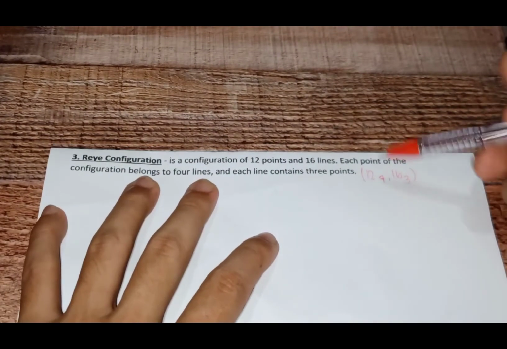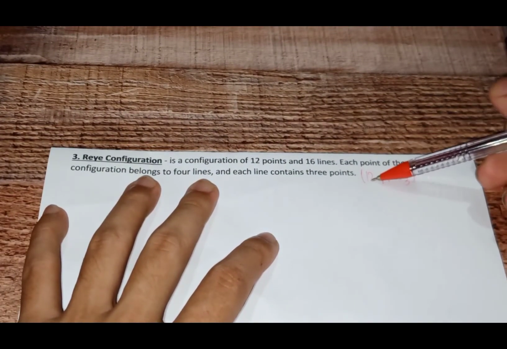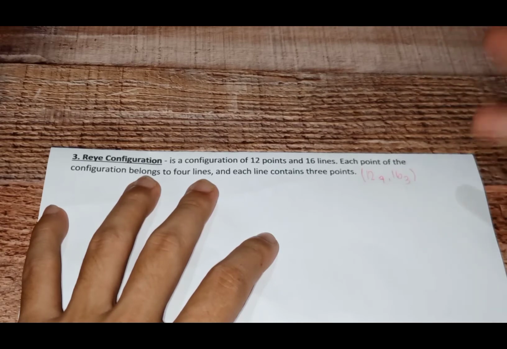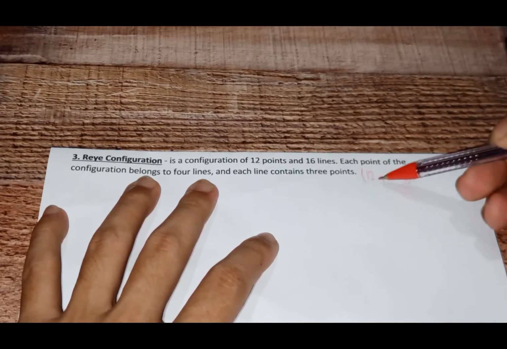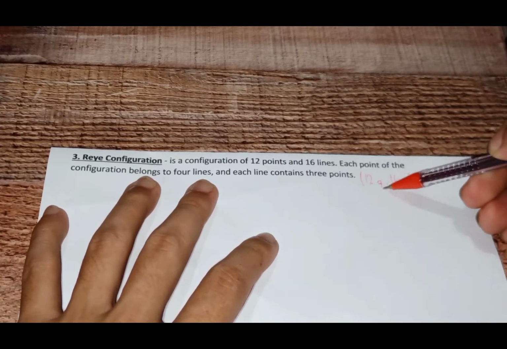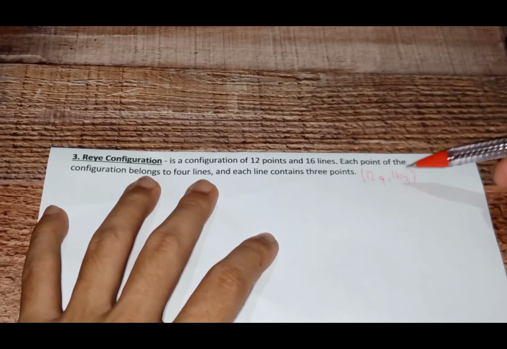As always, remember, this is 12 points where each point will consist of 4 lines, and this is 16 lines where each line must have 3 points.